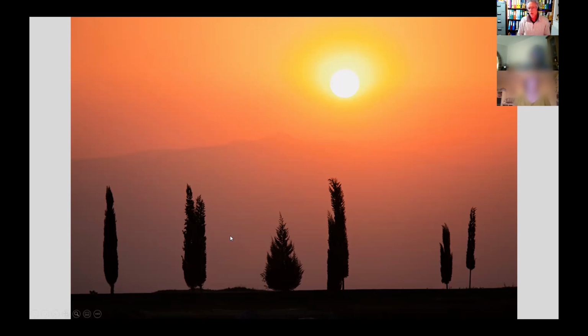So you want to have a sunset where the light is not so strong that it's going to overwhelm the camera. You want to have a nice red or orange disc in the scene which the camera can cope with. And that's partly what we've got here.